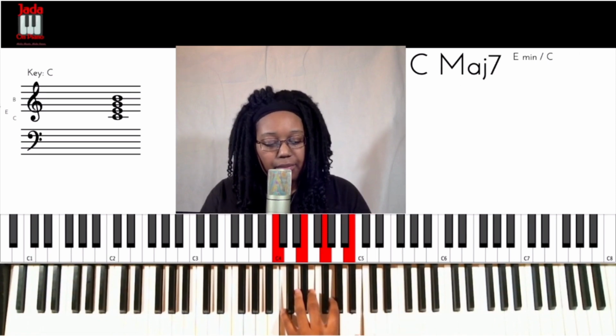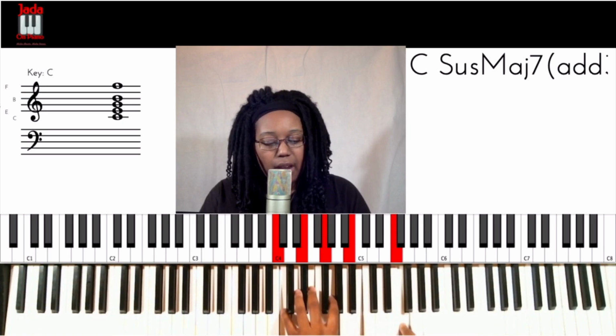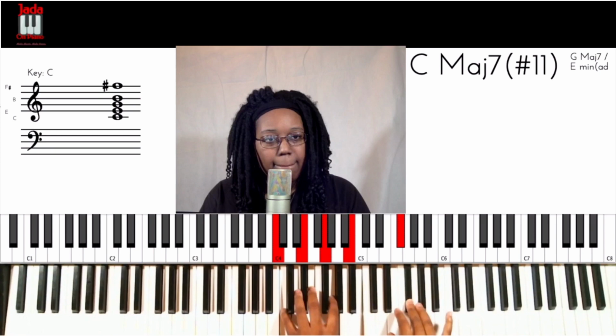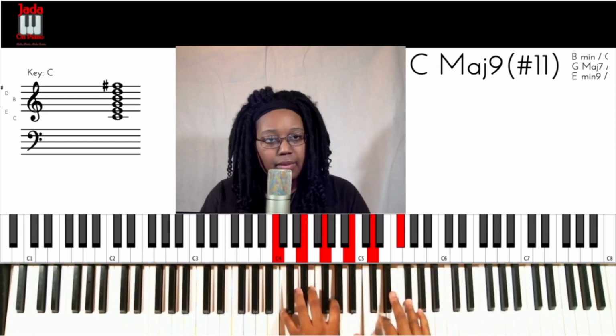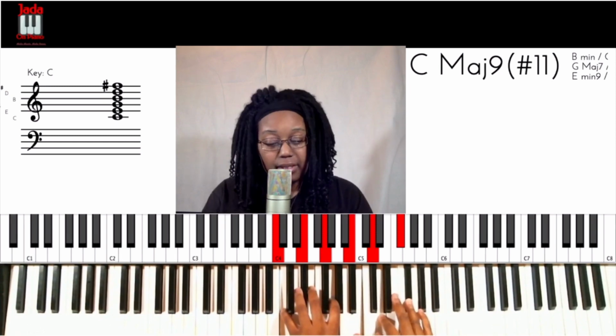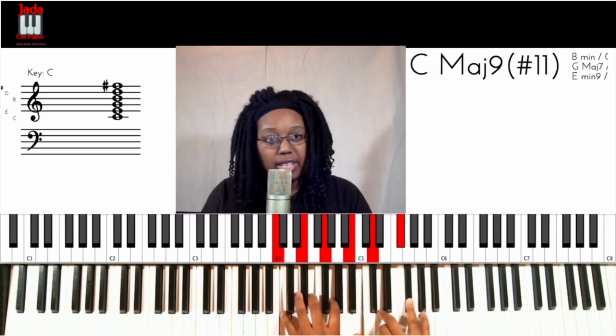We got the 9. Let me go to the 11th real quick. We said this was dissonant. But check this out. If I go right here, what does that say? Sharp 11, right? And if I put the 9 back in, now it's got a major 9 and a sharp 11. See that? And that chord's not so bad. I can make this sound good in context. So that's my sharp 11.